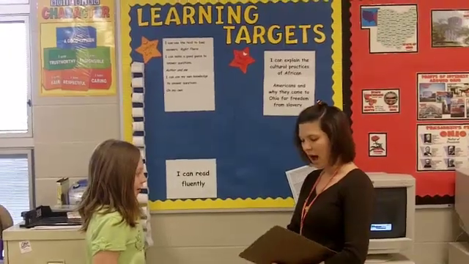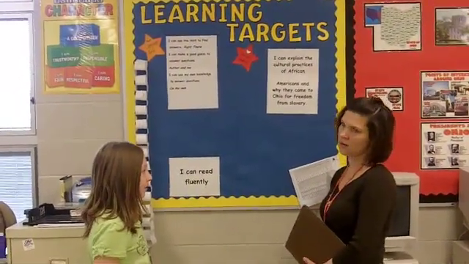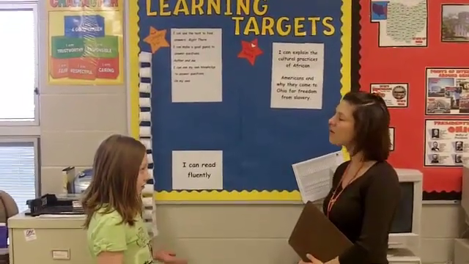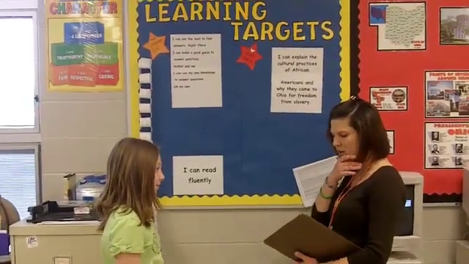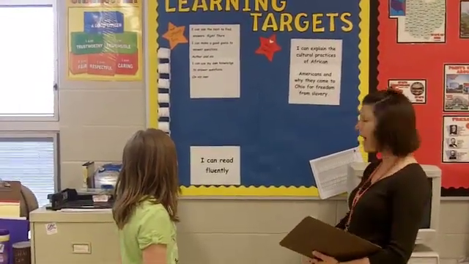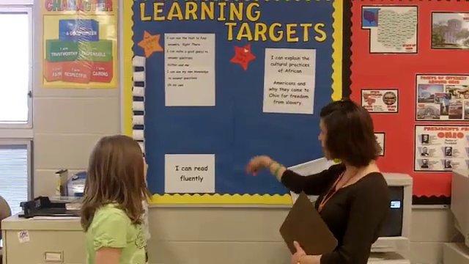How does the learning target help you as a learner? It helps me because I can rate it, and it helps me know what we're going to do today. Explain one of the learning targets that you're working on in language arts class, and tell me some activities that you've done that go along with one of the learning targets.